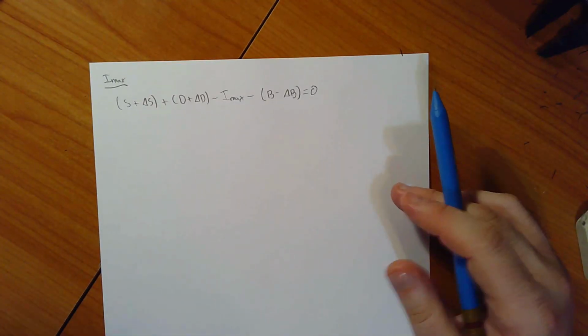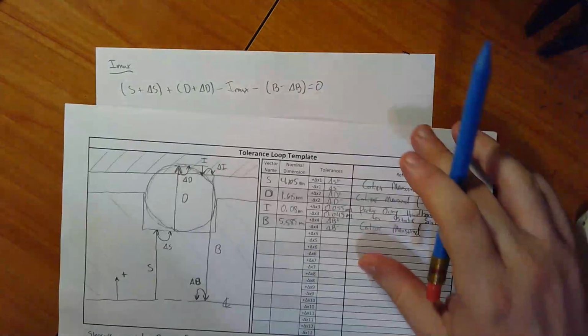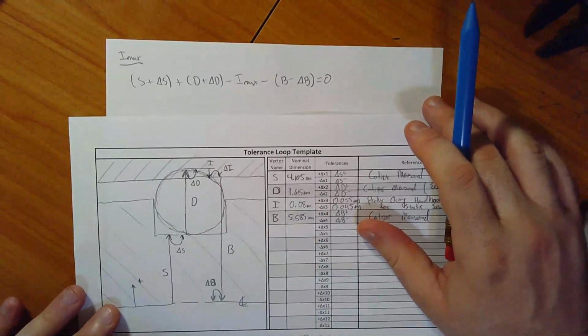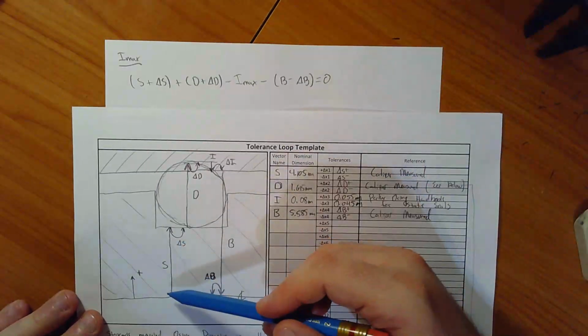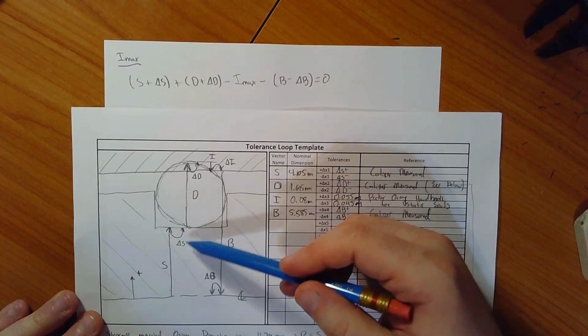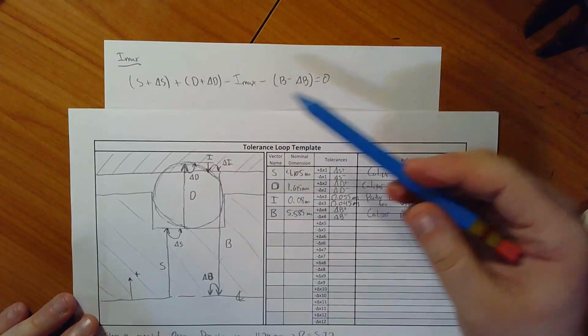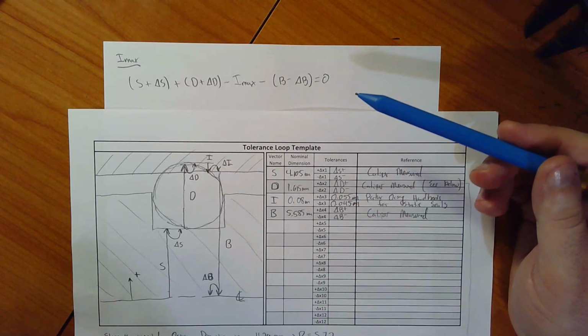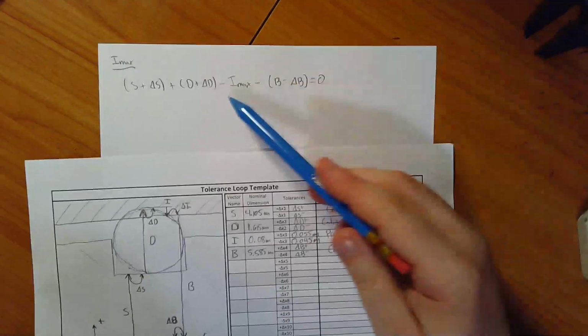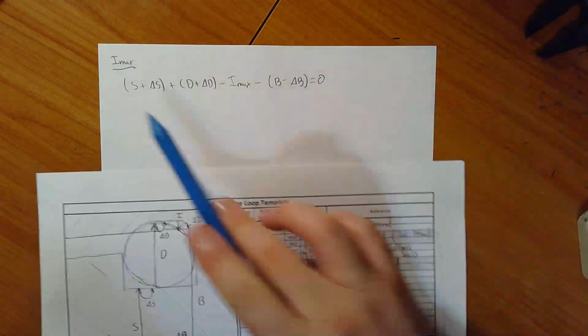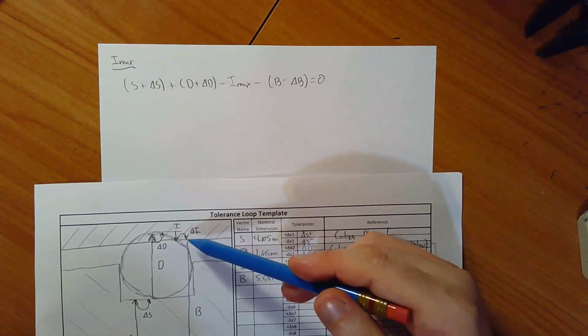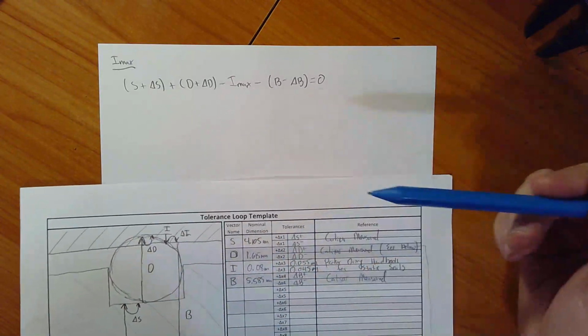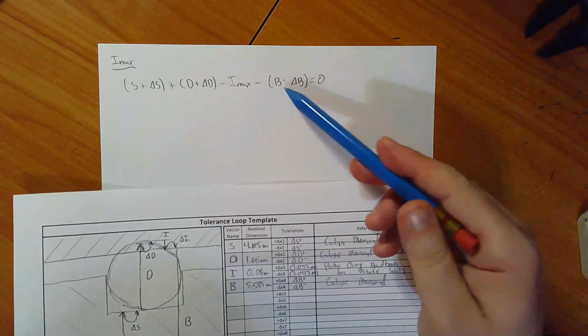And then another way of thinking of it is to go back to the original equation or the original drawing and say to yourself, okay, if S is as big as possible and D is as big as possible, I'm going to get the biggest interference as possible. And so that's my I max situation. And so those are both positive, and then B has to be as small as possible to get the biggest interference possible. And so that one should be negative.